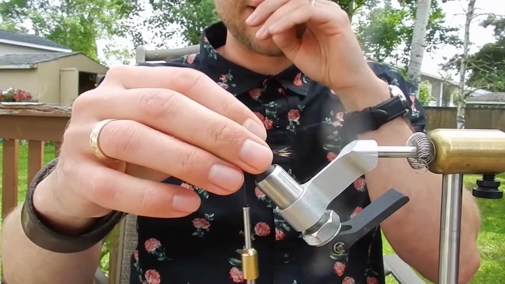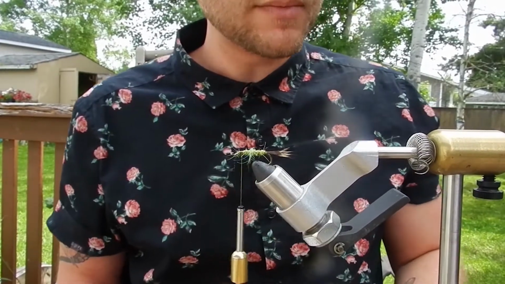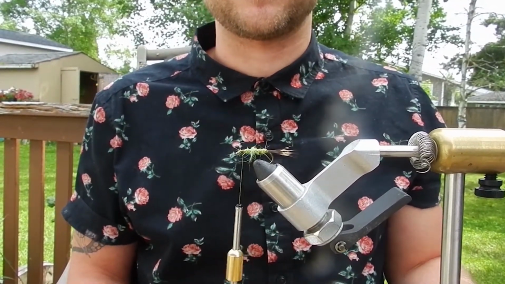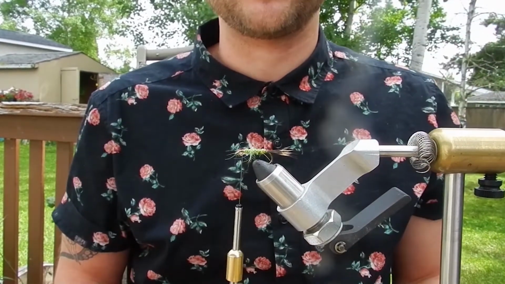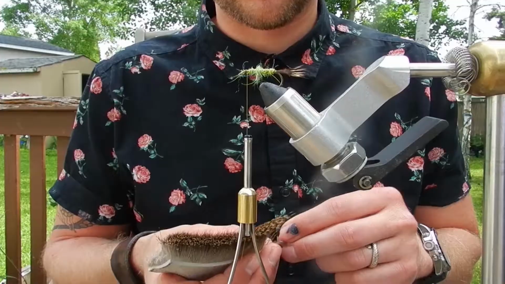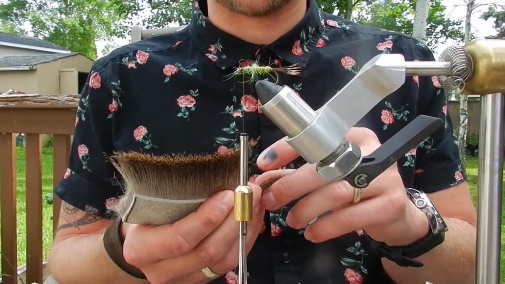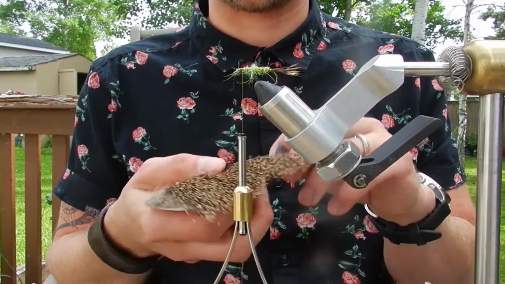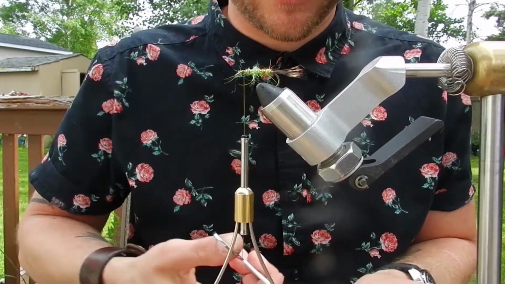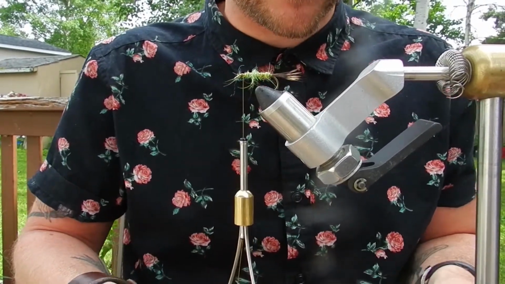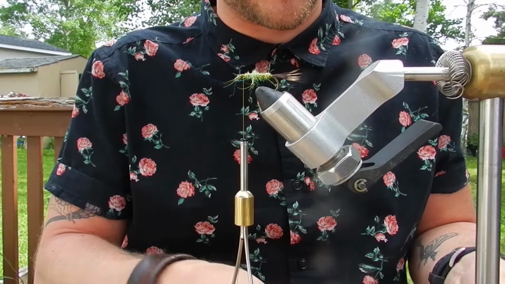So now we have our basic body and tail, and what we want to do next is build that body out a little bit more. All right, so before we put on the rest of the body, I'm going to do the wing next. So I'm going to, again, use that same elk hair and cut a bit of a bigger clump, because the wing needs to be a little bit bigger.